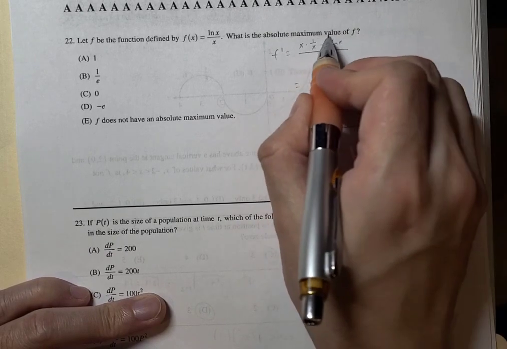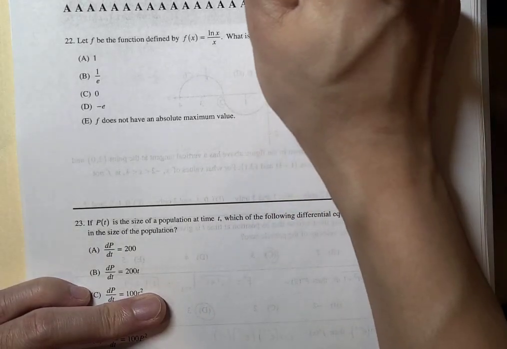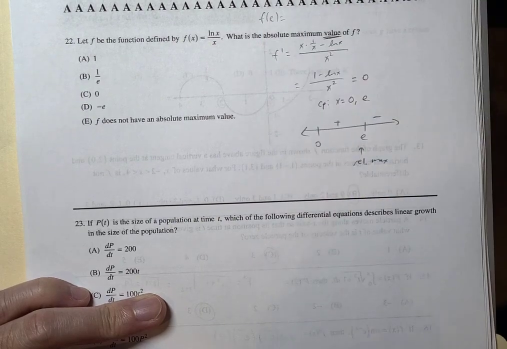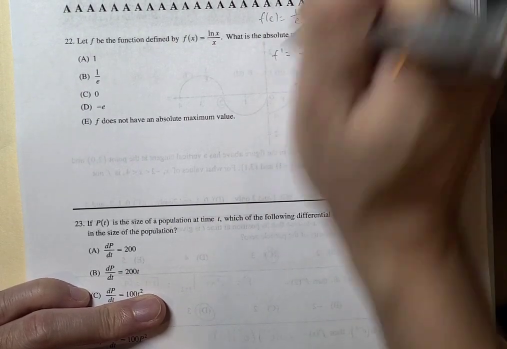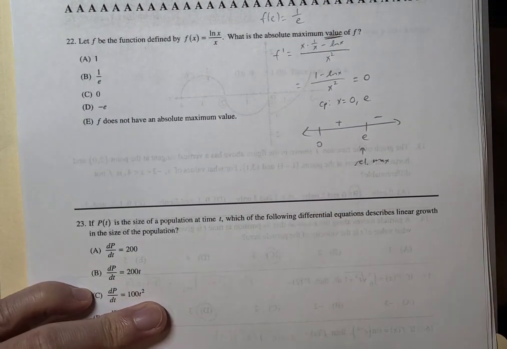What's the value though? It's asking for the value. So we need f of e. What is that? That is just 1 over e. So 22 is B.